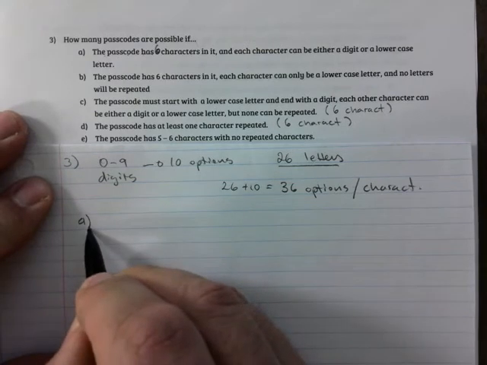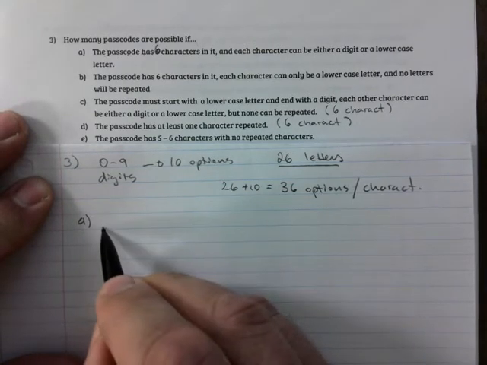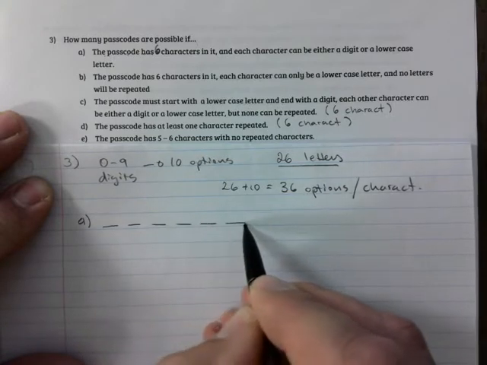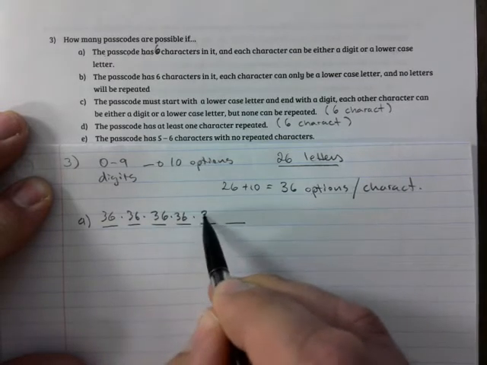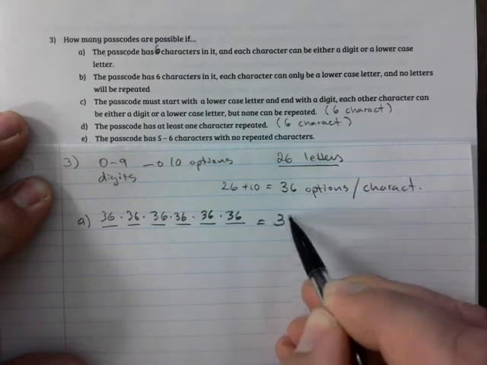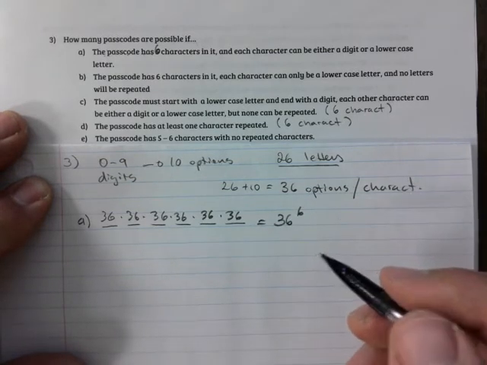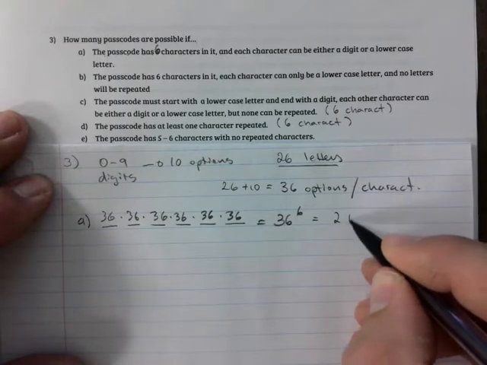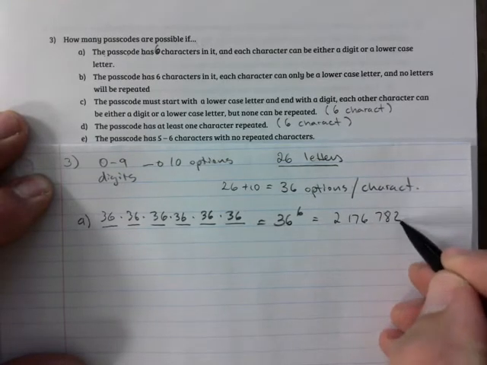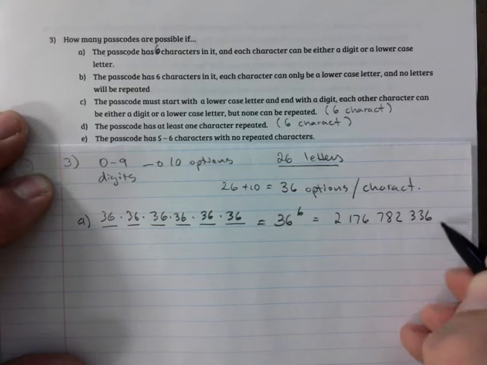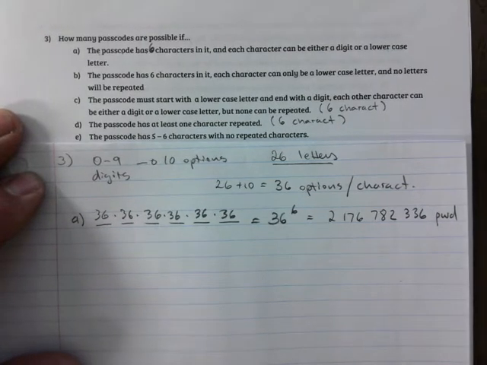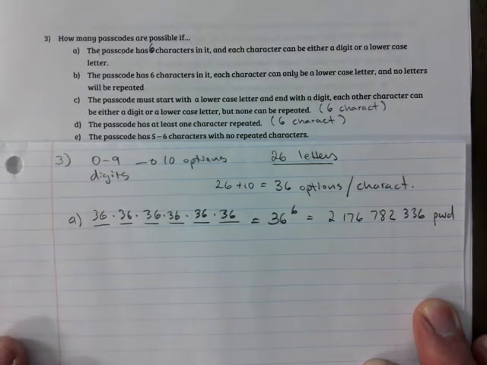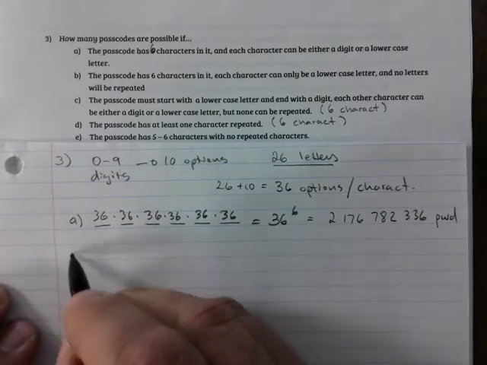For A, it doesn't say anything about not repeating. So 1, 2, 3, 4, 5, 6. There are 6 slots. This would be the fundamental counting principle way of doing it. It's really 36 to the power of 6. And I will give you the number. Always have something as a unit. That's what they want in grade 12 applied. The province would take half a mark off if you don't put some sort of unit. Passwords, codes, you name it. Just put something on there and we're good to go.